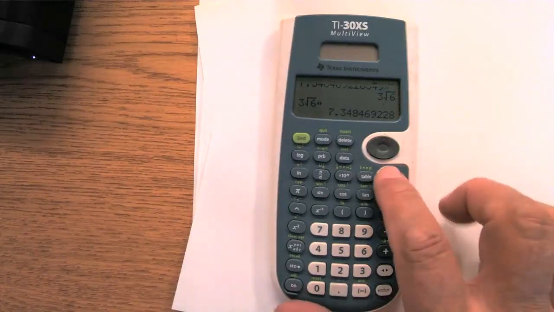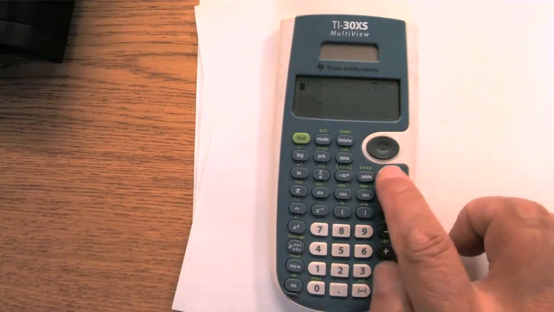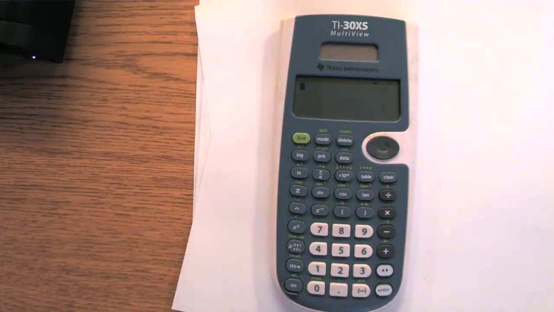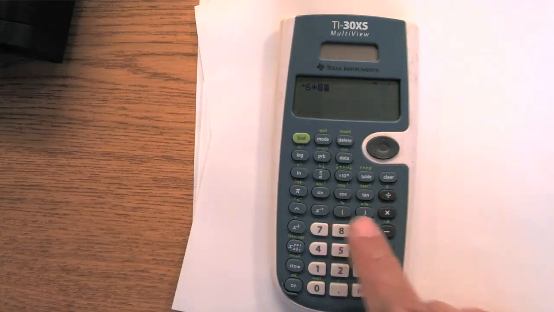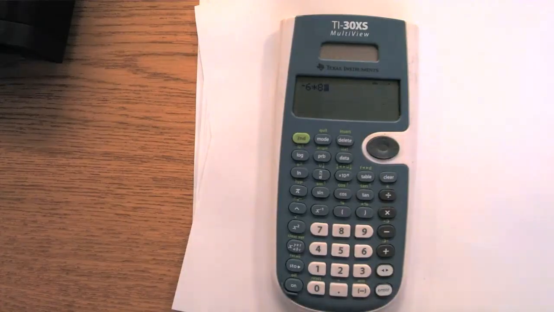I'm going to clear the memory with clear, this option I have here, and now the memory is clear, so I can perform another calculation. Let us do, for example, multiplying a negative number. I press the negative number key, which is this one, minus 6 times 8. This number will end up being negative times positive, so it will be negative, minus 48.